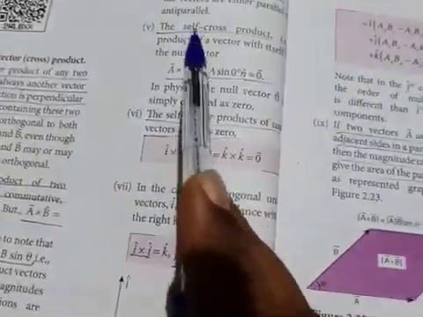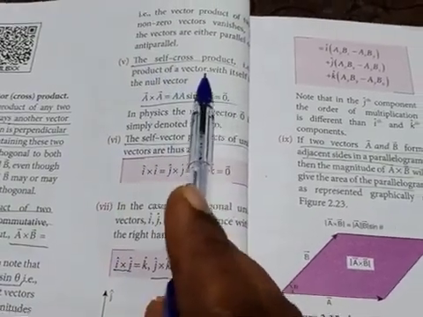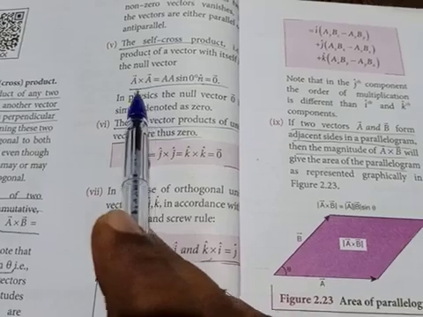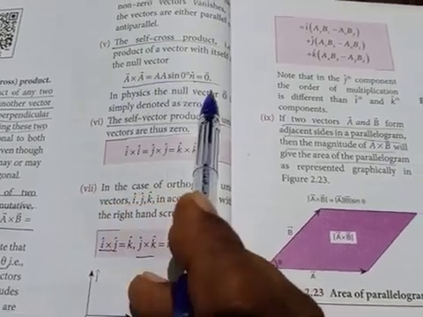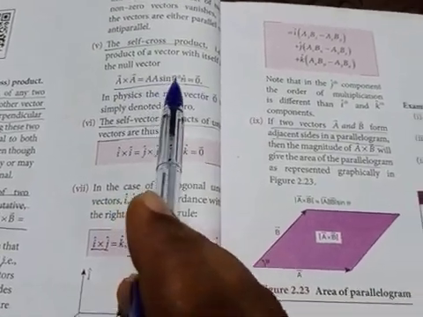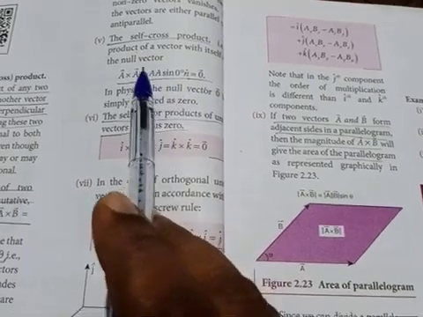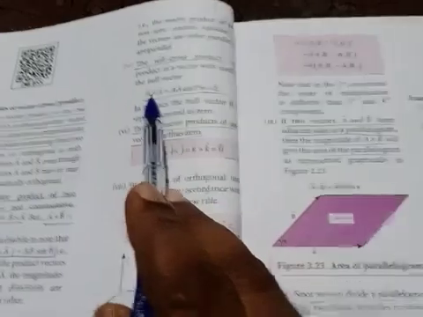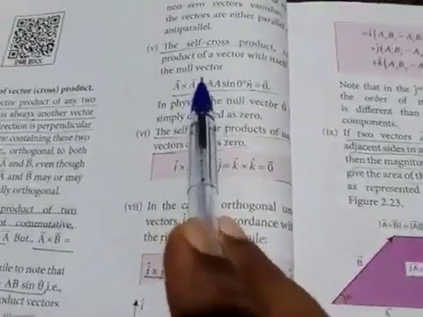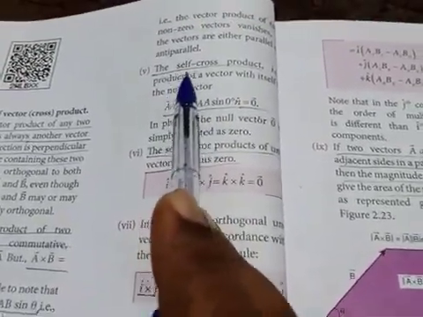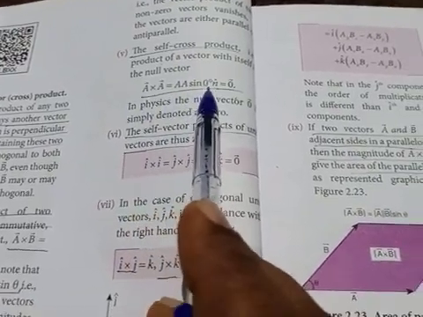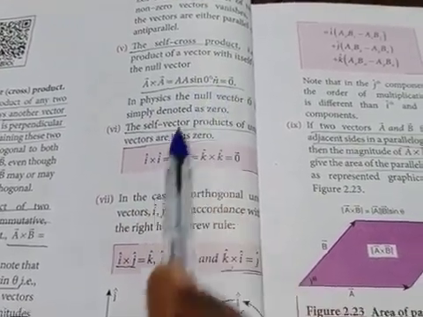Then the fifth property: the self-cross product of a vector with itself is a null vector. A cross A is equal to 0. You have seen that in the scalar product, A dot A is equal to something else, but here it is just the opposite: the self-cross product A cross A is 0.